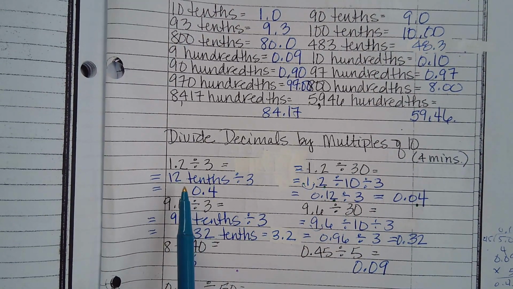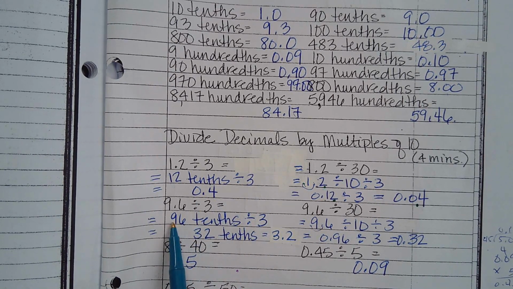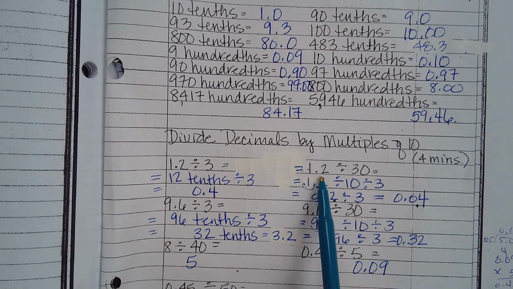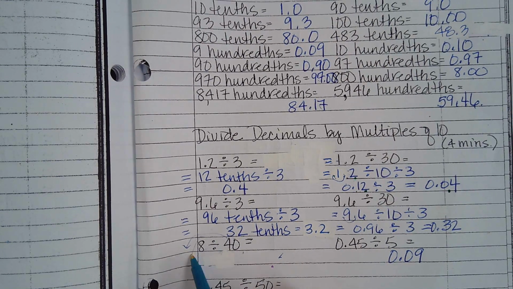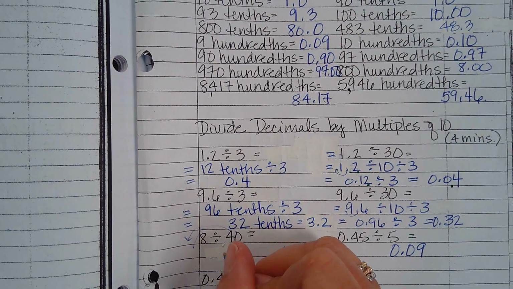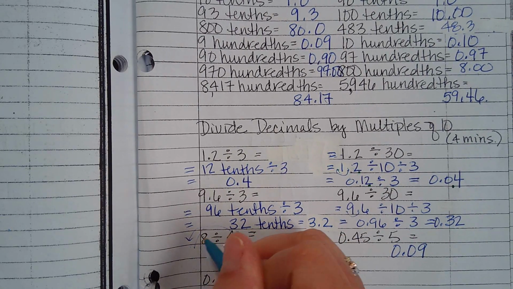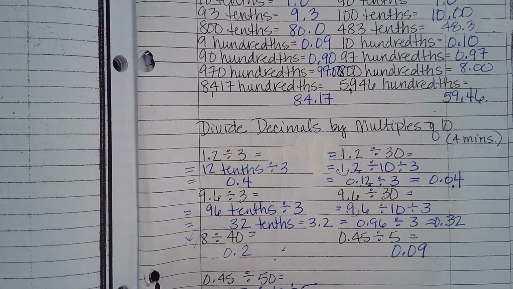Then when we come down to our 12 tenths divided by 3 is 0.4. 96 tenths divided by 3 is 32 tenths, or 3.2. Then 8 divided by 40 is 5. No, sorry, I was doing this backwards. It should be 0.2, because 40 has to come over here. How many times will 40 go into 8? Won't. Add a decimal, 0 has to be 0.2.